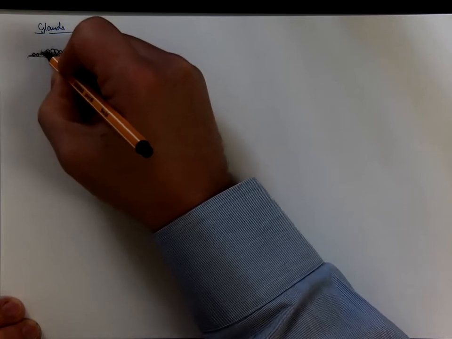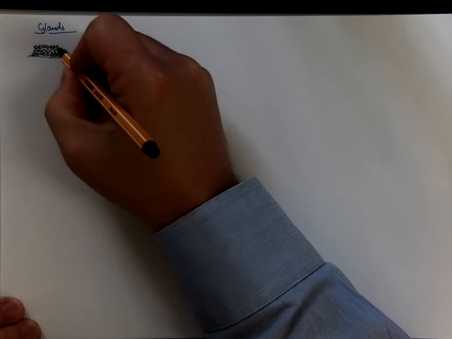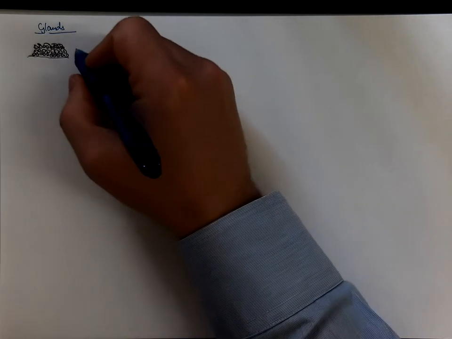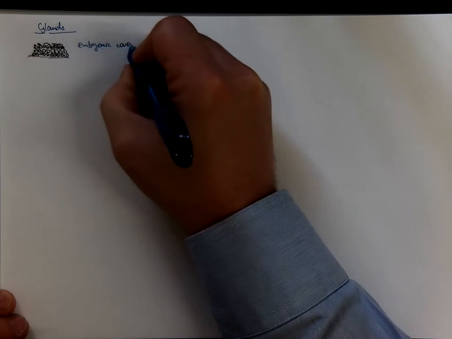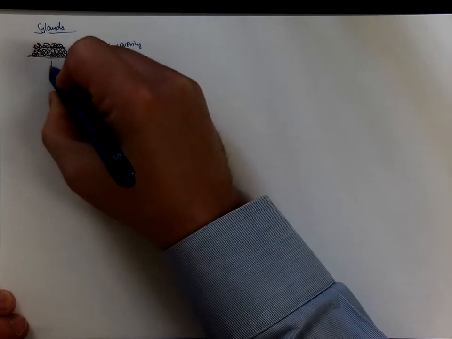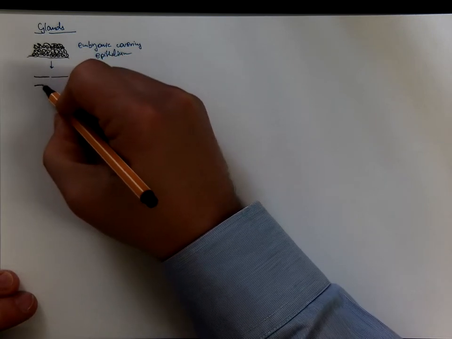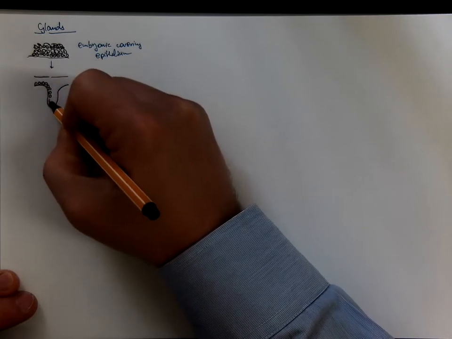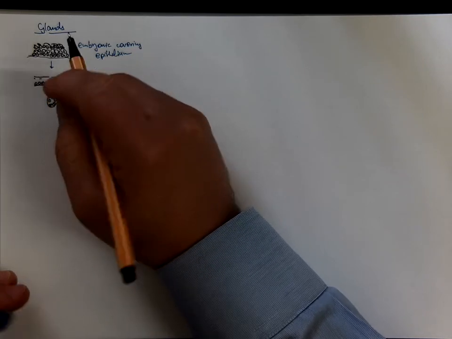So let's take an example of embryonic oral epithelium, stratified squamous non-keratinized. This embryonic covering epithelium proliferates and undergoes a process called invagination. The epithelium invaginates deeper towards the underlying connective tissue.